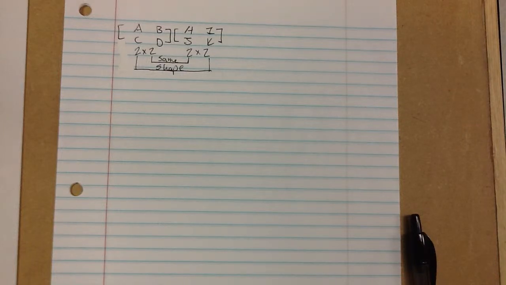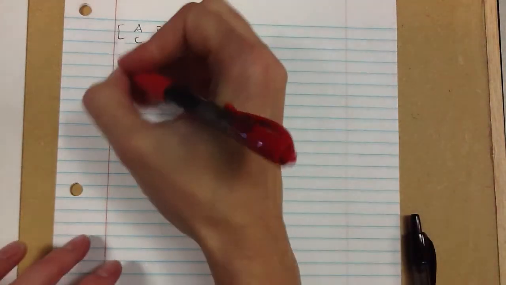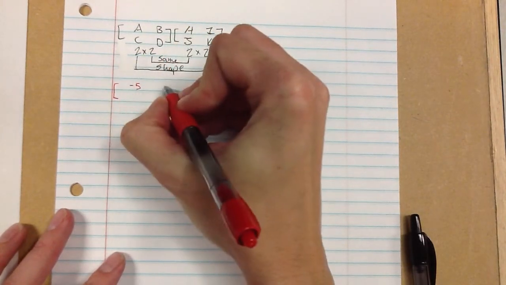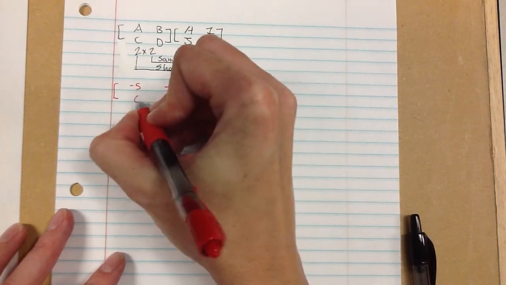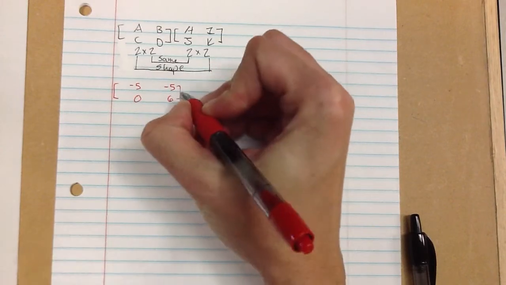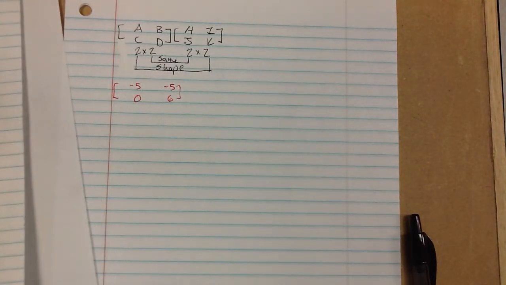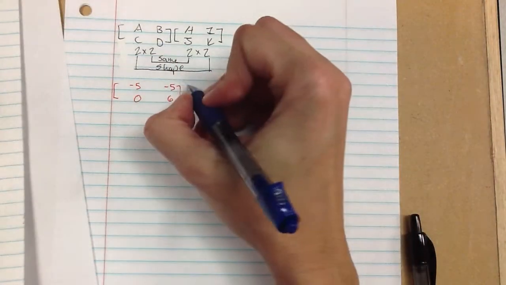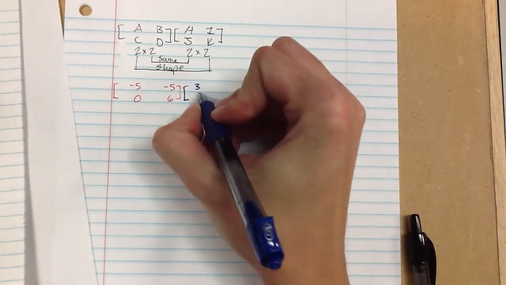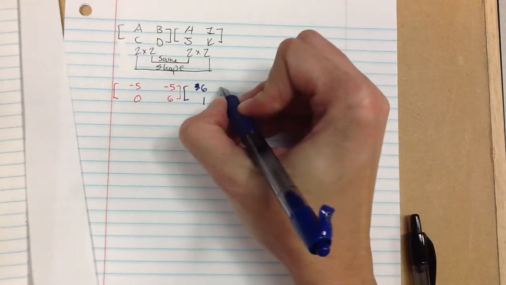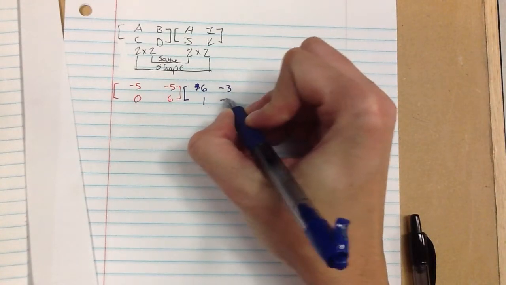Alright, so starting out with number 1, I have two matrices. I have negative 5, negative 5, 0, 6. That's a big matrix. And then I have 6, 1, negative 3, negative 1.